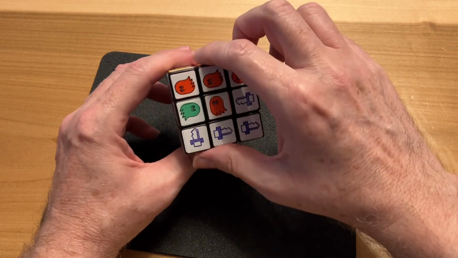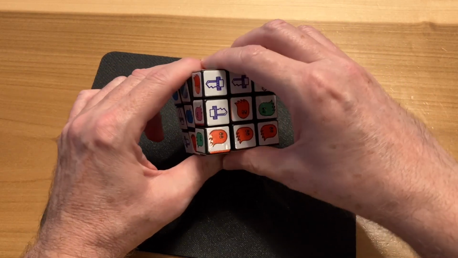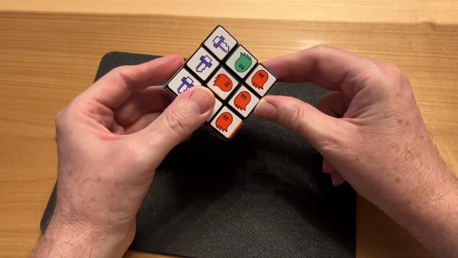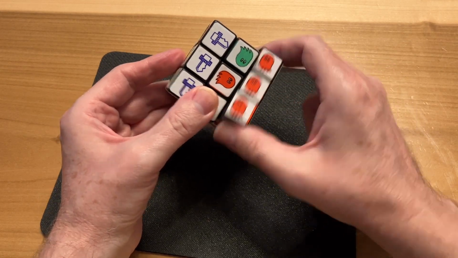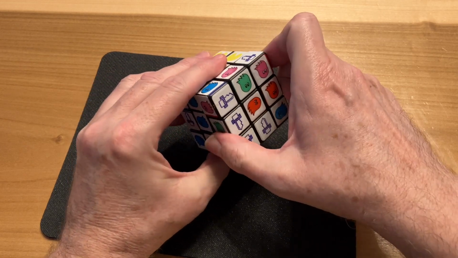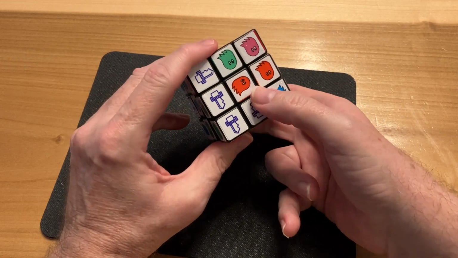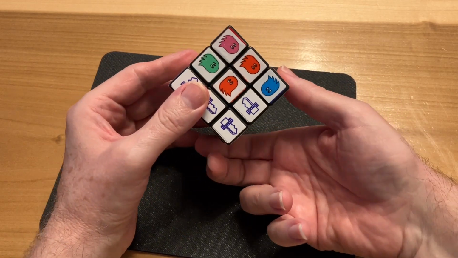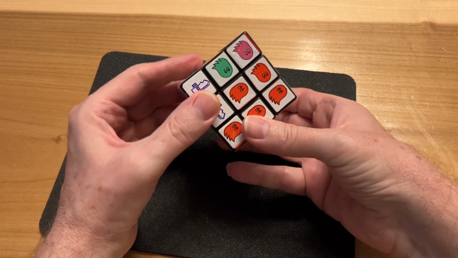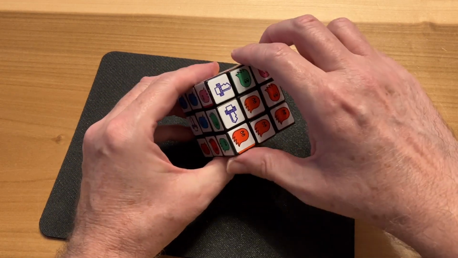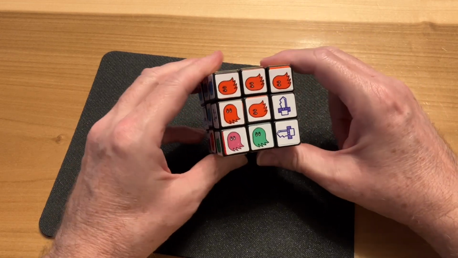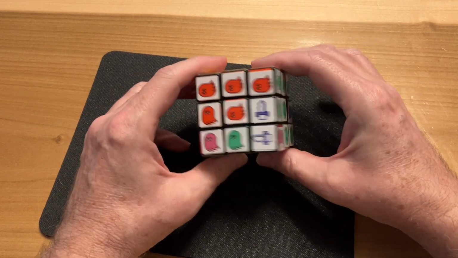Same thing. Do an F2 move, followed by a D2 move again. Make note of how it is oriented. Do a D2 move, turn the center so it's oriented correctly. Bring this back with a D2 move. It is not lined up correctly. Bring that back up with an F2 move. And this one is now correct.